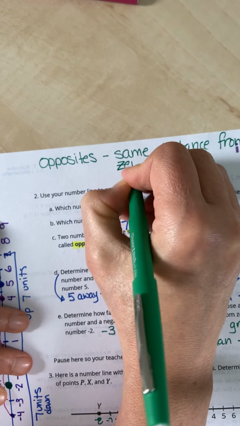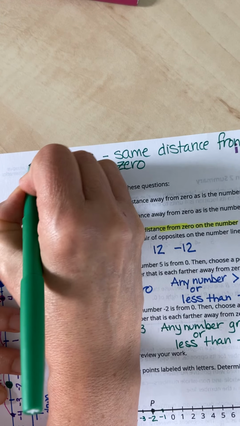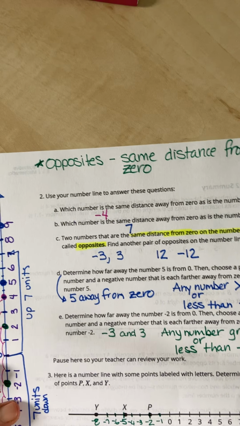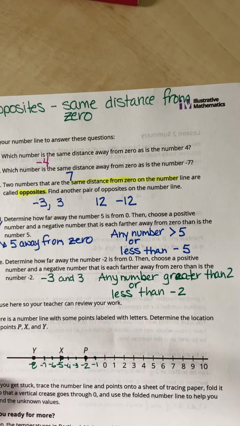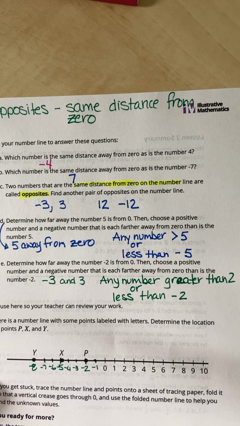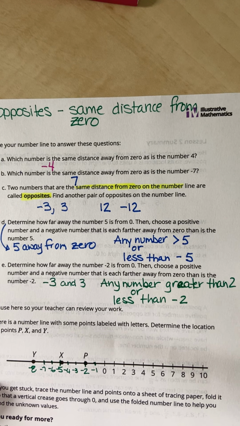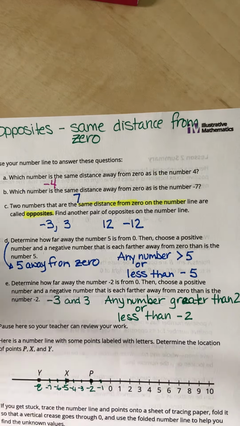And that's going to help us when we get to absolute value. When we know what opposites are, they are the exact same distance from 0. So the opposite of 9 is negative 9. The opposite of 22 is negative 22. That's pretty much what they want you to get out of this unit.